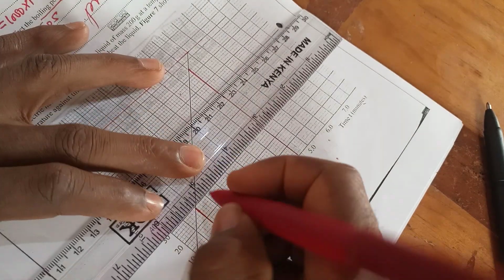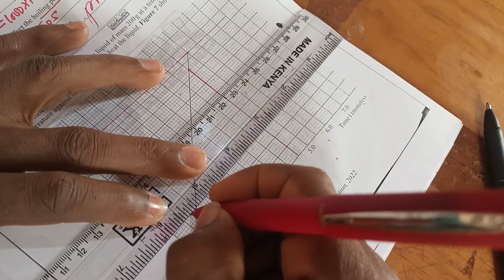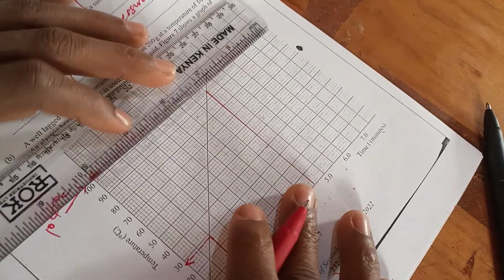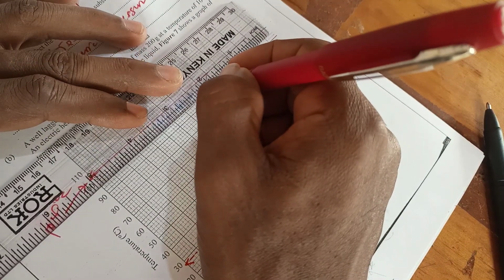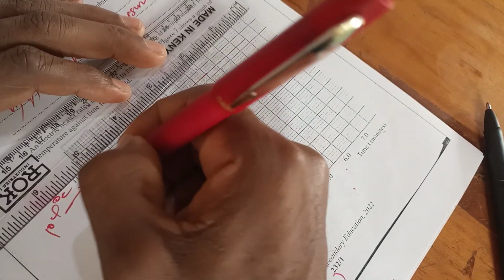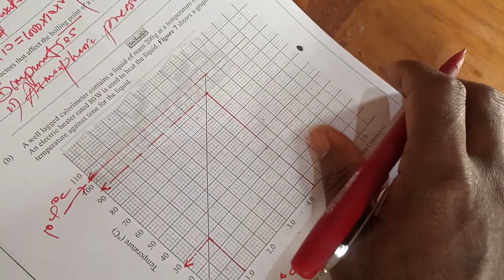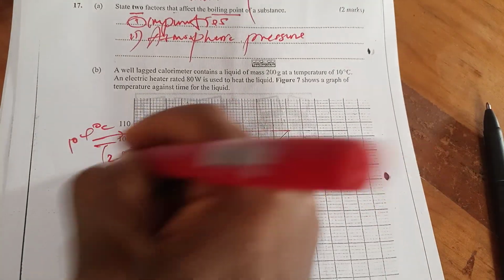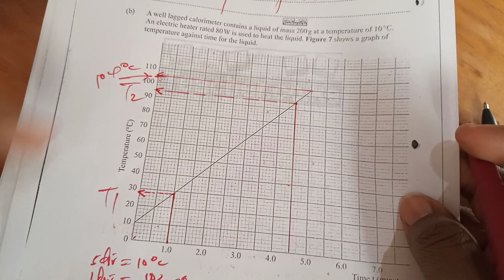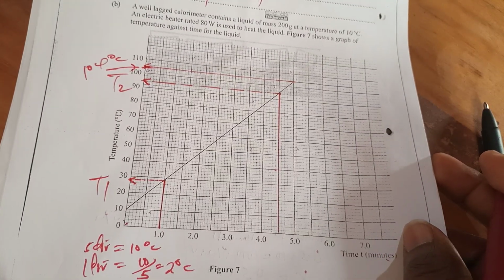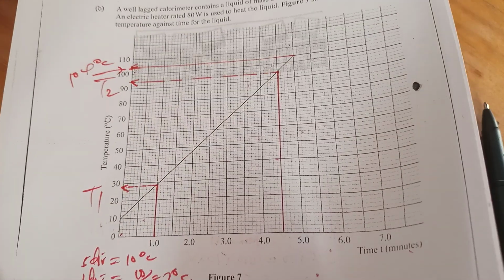Those 2 points you read from the graph where the 2 lines have intersected. This one will be your temperature 1, this one will be your temperature 2. So from what we can read from the graph here, that is what you are going to use.